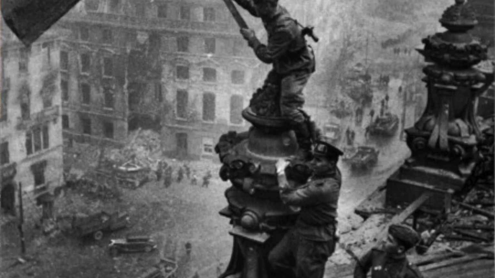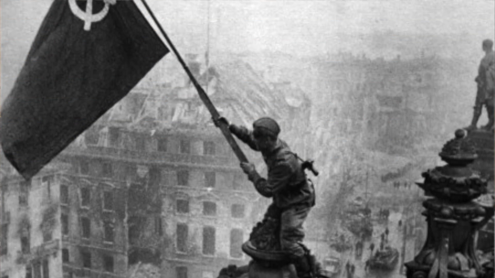On April 16th, the Soviets attacked. On the 20th, they bombed Berlin and went into the streets, and 10 days later, Hitler finally admitted defeat and surrendered by committing suicide along with his wife.